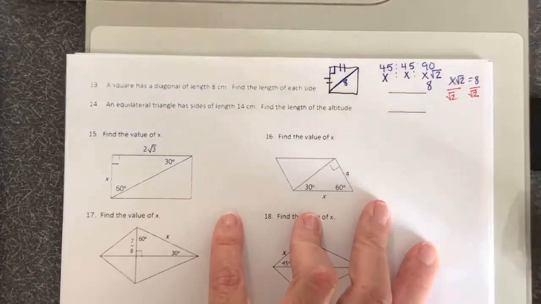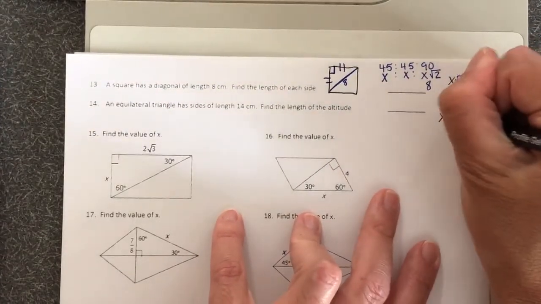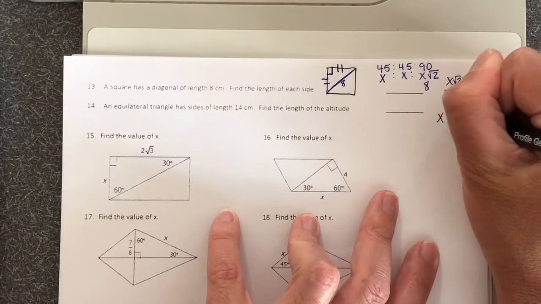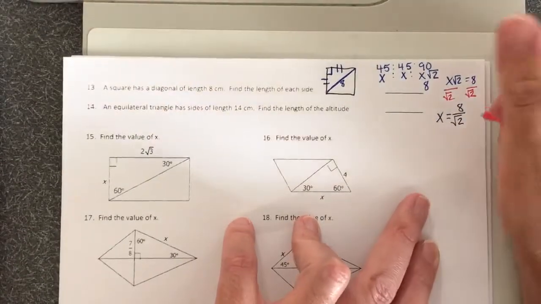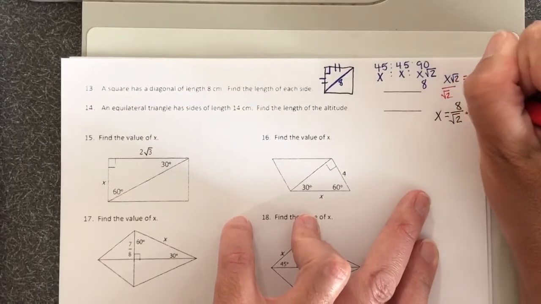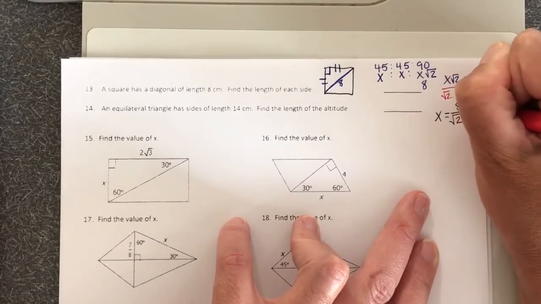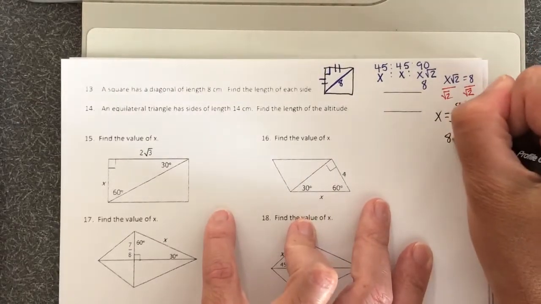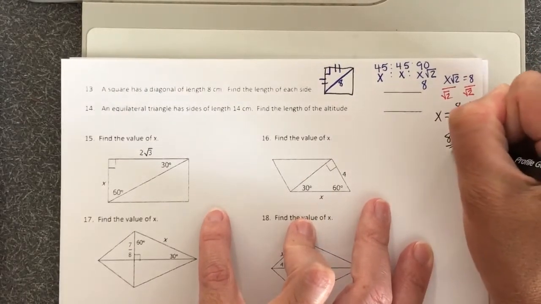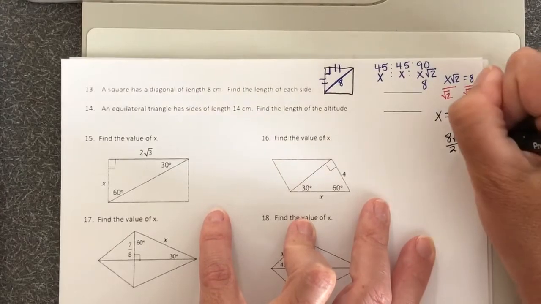And when you do these enough, you start to figure out patterns. So x is equal to 8 over the square root of 2, but we're not allowed to have a radical in the denominator. So we're going to multiply the top and the bottom by the square root of 2 over the square root of 2. And so I have 8 times the square root of 2 on top and 2 on the bottom. And 8 divided by 2 is 4.